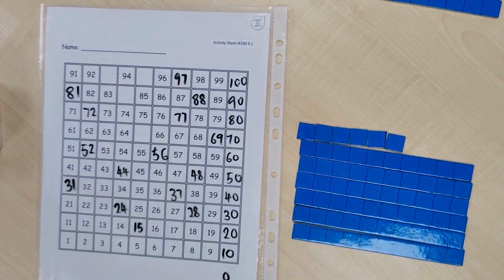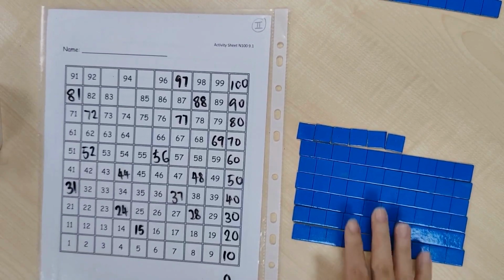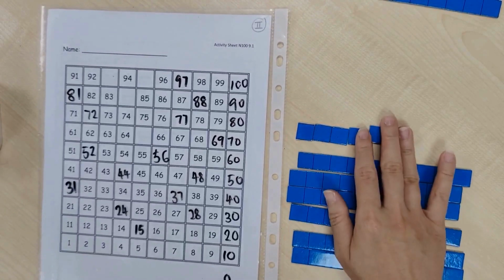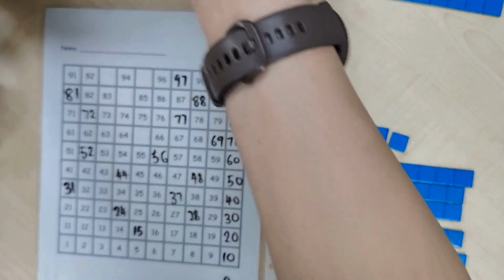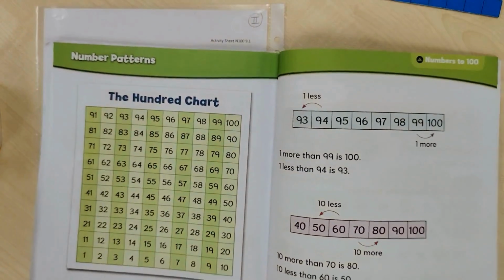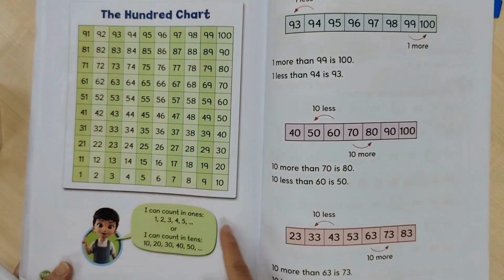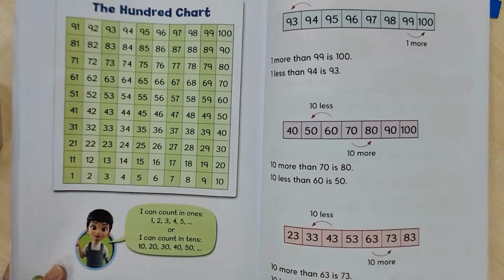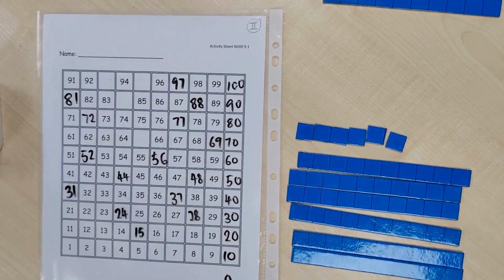I hope you have enjoyed the hands-on activity with me using the 100 chart and the base 10 sticks and wands here. Remember, you can also check out your textbook that shows the 100 chart. Recall counting in ones and tens and discover patterns in the 100 chart.